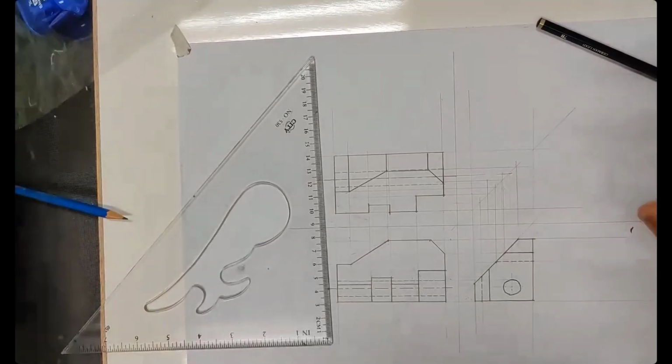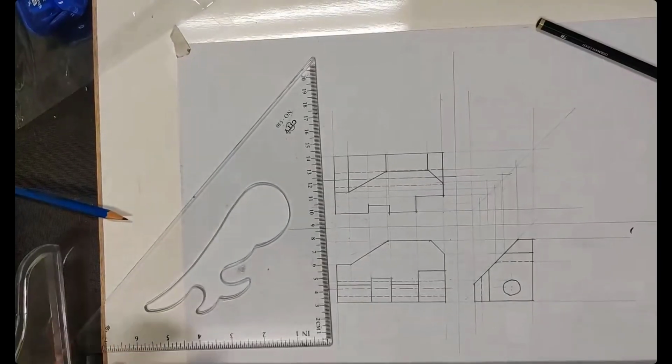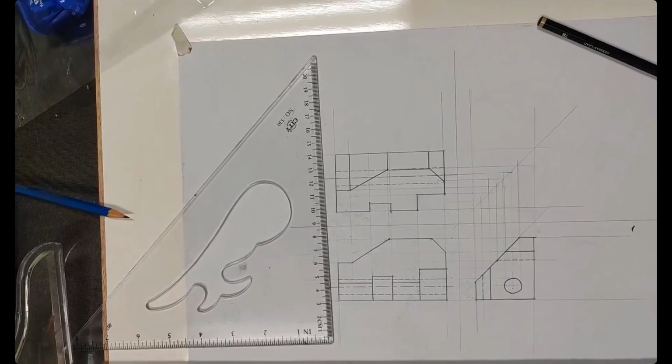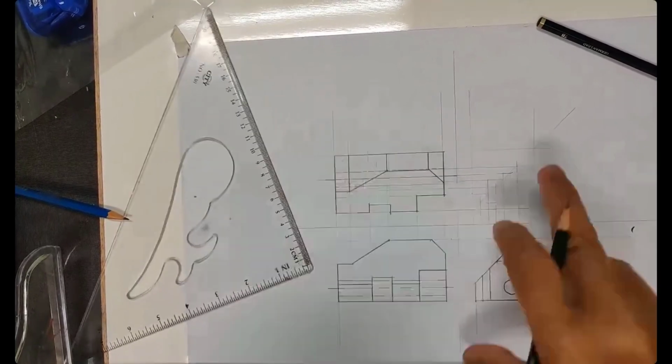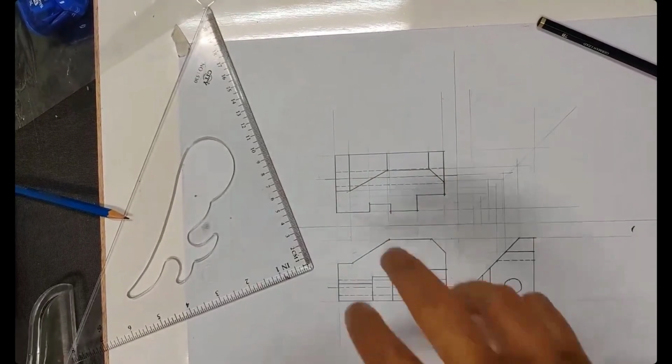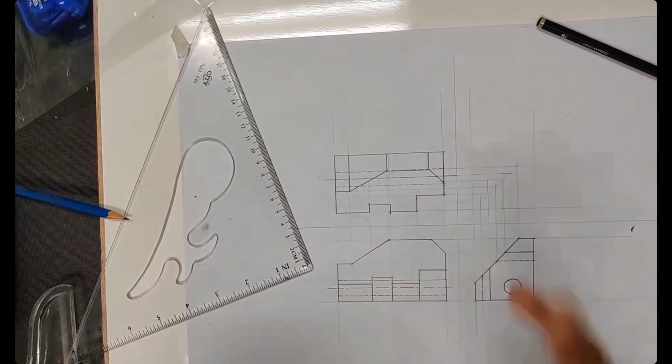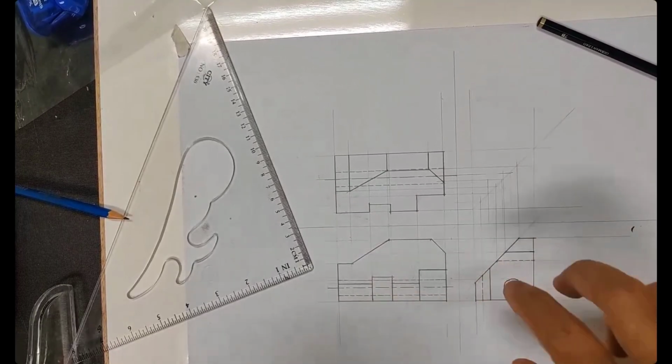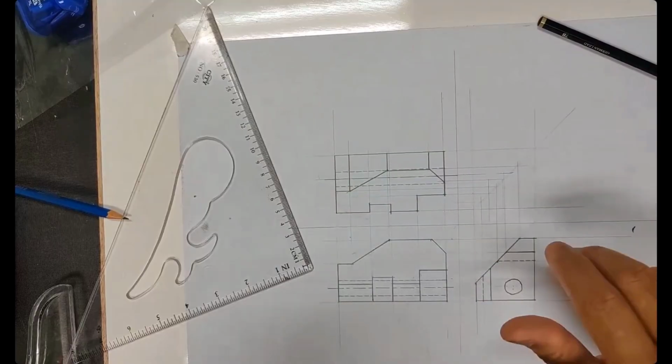Actually, you must use square. Dimension, if you look on the front view, the way you distribute the dimension, do not put dimension totally, you focus on front view, everything. No, cannot be like that. You have to distribute the dimension equally.